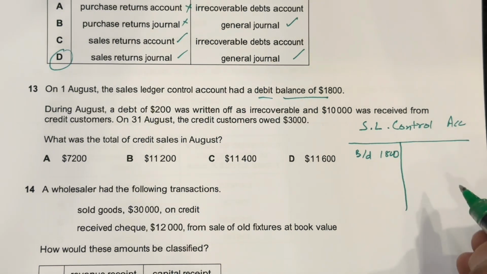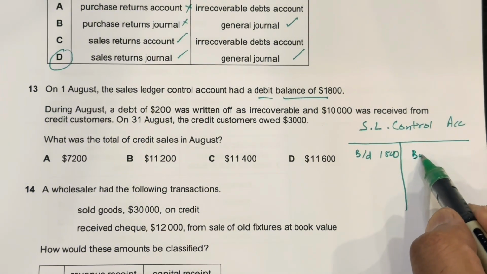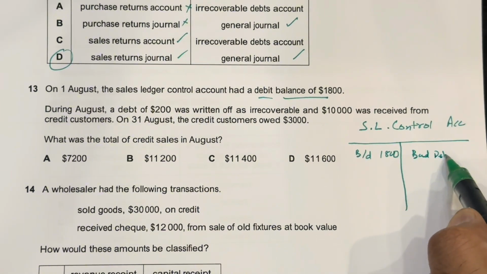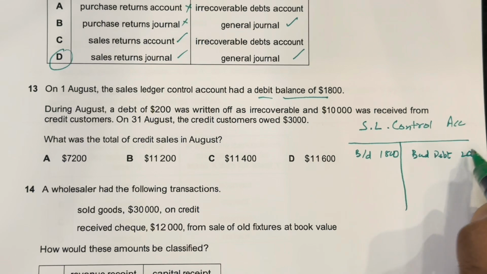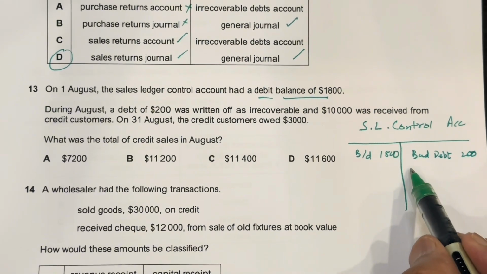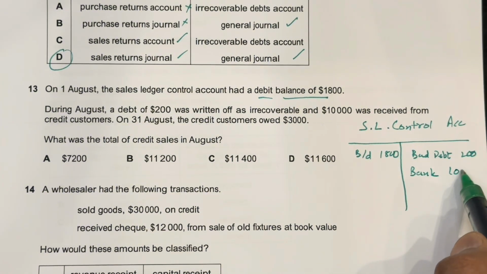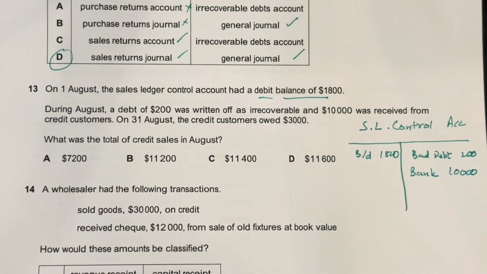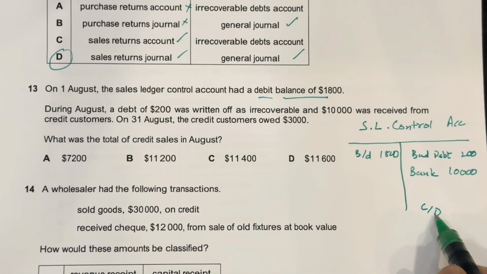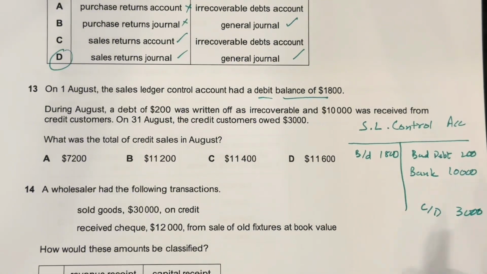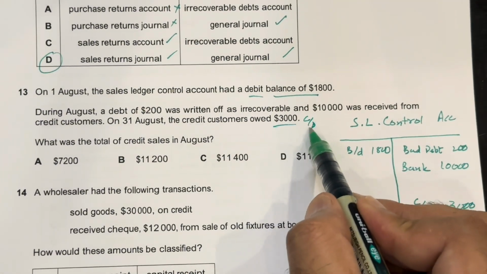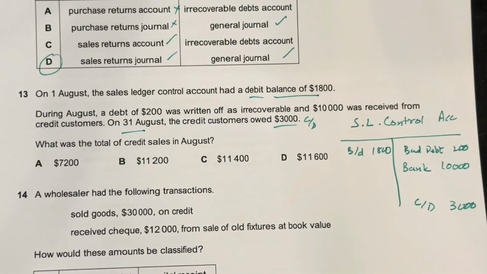So bad debt is 200 and bank received from the credit customer is 10,000. On 31 August, the credit customer owed 3,000, so the carried down balance is 3,000. This is given, and it is our carried down balance because it is the last date of the month.